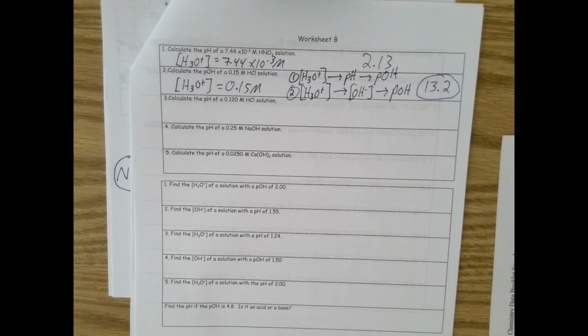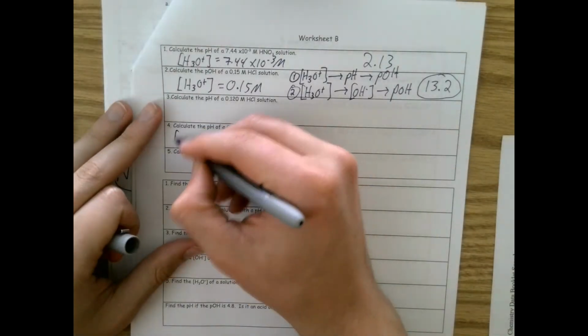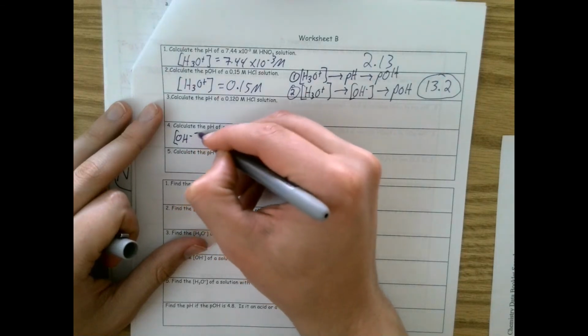So we'll skip 3. Let's look at 4. What is the difference in 1 and 2 versus 3, or 4, excuse me? Why is 4 different? It's a base. Does a base produce H3O plus? What does it produce? Hydroxide. So what is the hydroxide concentration?